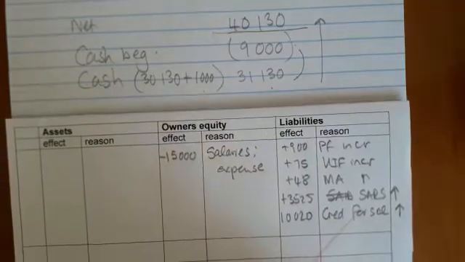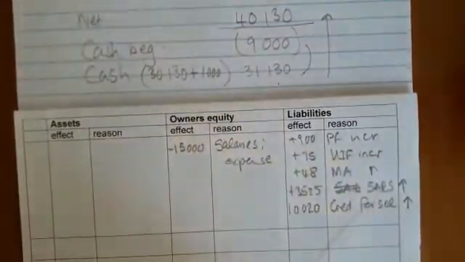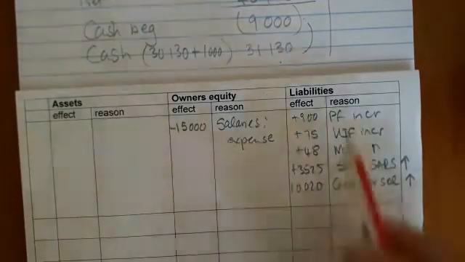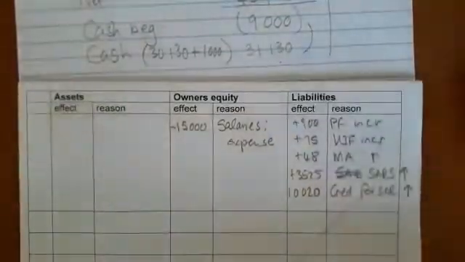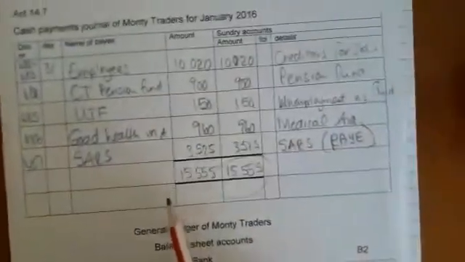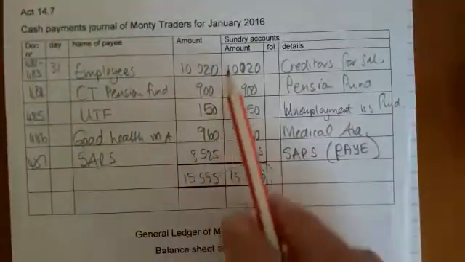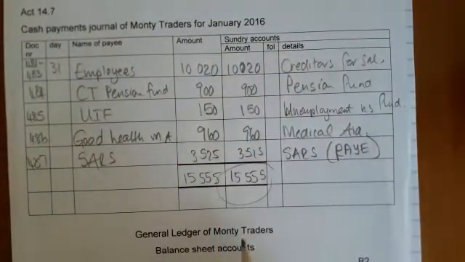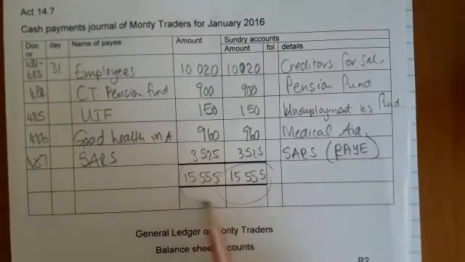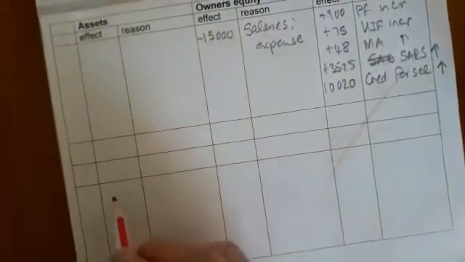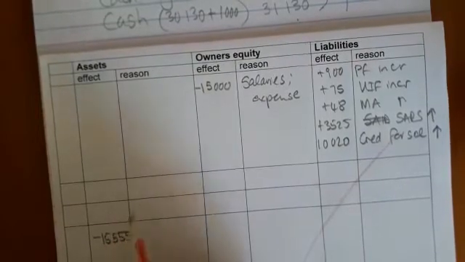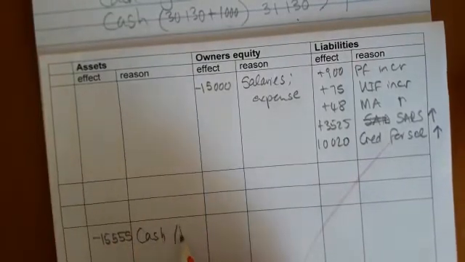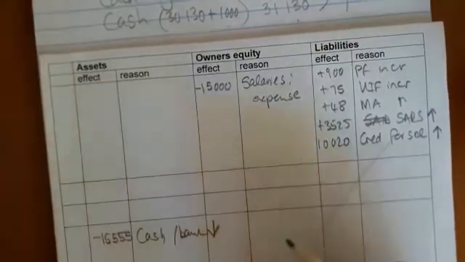Okay, but now how do you show the effect on the accounting equation when you pay these funds? Then you go to your cash payments journal, and you will remember in my cash payments journal, this was the one that we did, 14.7, and we paid all these creditors. Right, so what happened to my bank? My bank decreased with that amount, and that's where we get started, right? So what do I say? My bank decreased with 15,555.